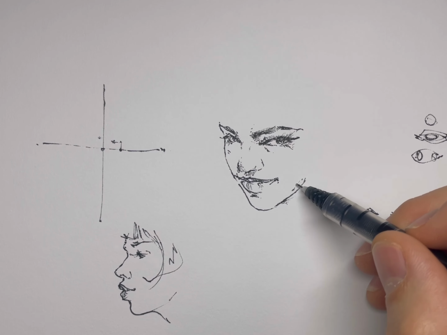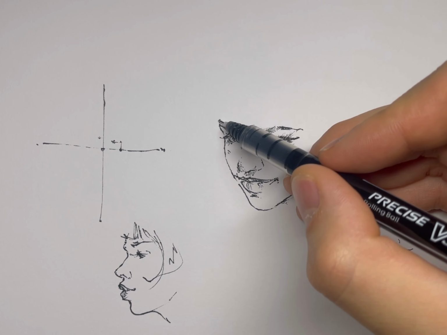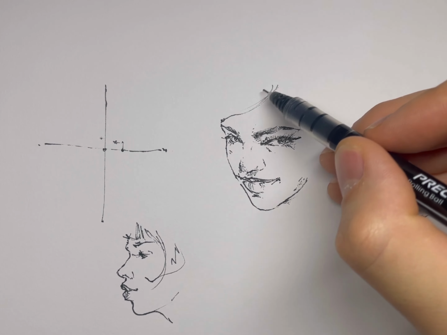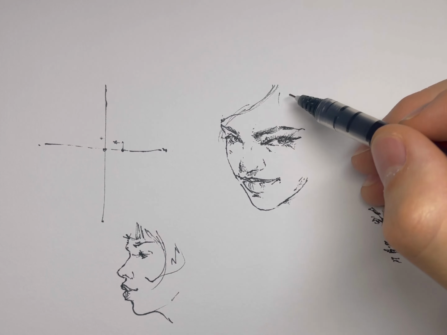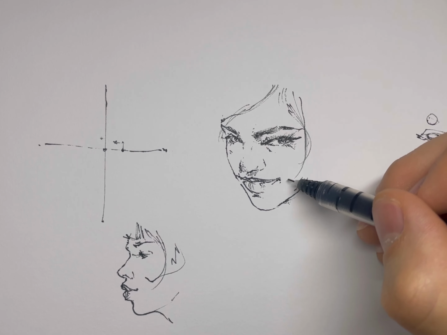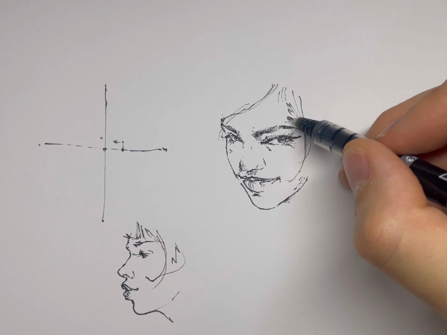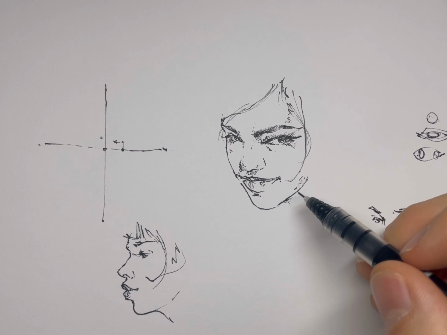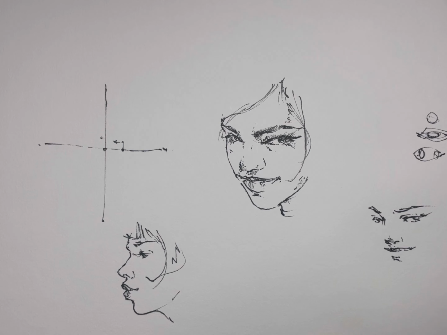So again, starting back with this. Give her some hair here. And then everything else is basically the same idea.